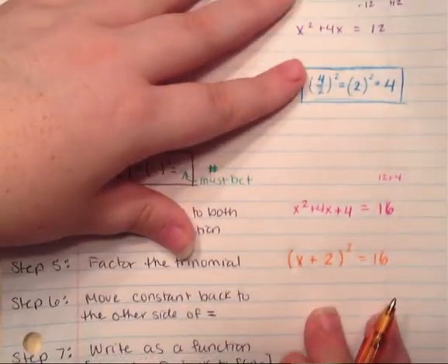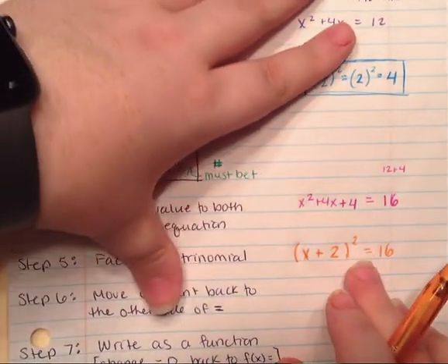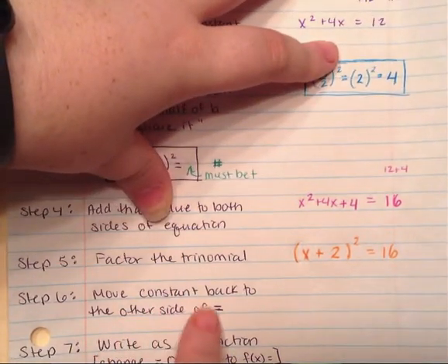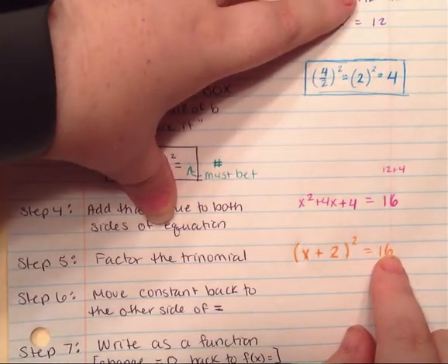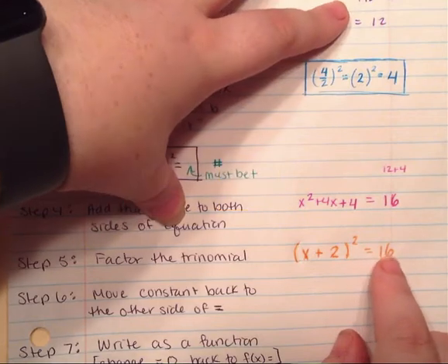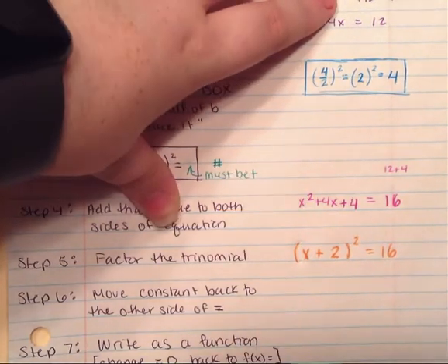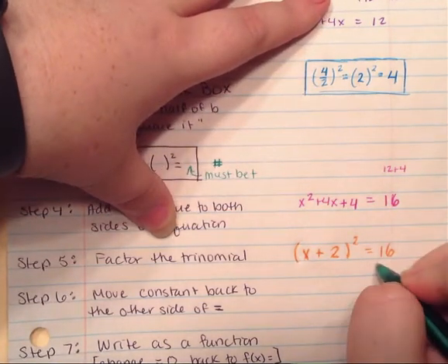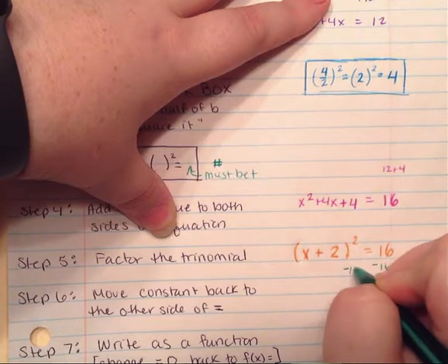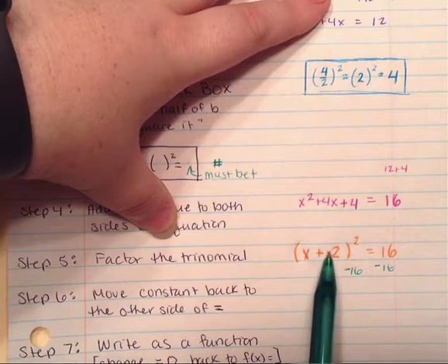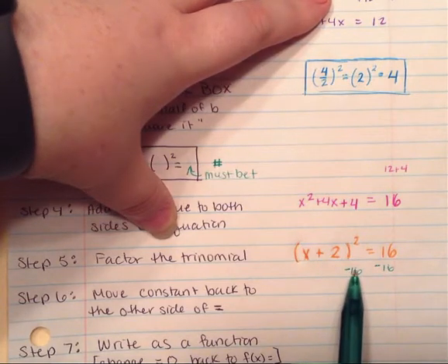We have factored this to a nice, clean, perfect square so that you can have your parentheses squared like it is in vertex form. The next step is to move the constant back to the other side of the equal. So we have a 16, and we want to move it back to the other side by either adding or subtracting. So since it is a positive 16, we want to subtract it back to the other side. I'm going to do minus 16, minus 16. Now this minus 16 is not inside of the parentheses with the 2, so it's going to stay on the outside of that parentheses.